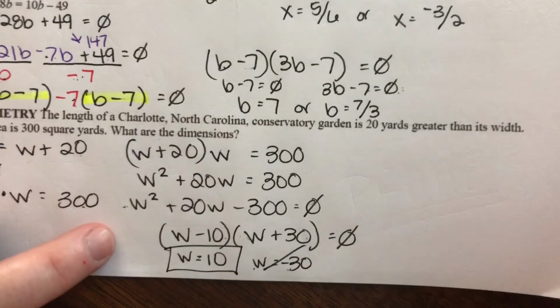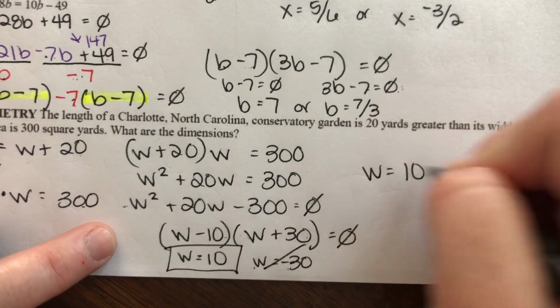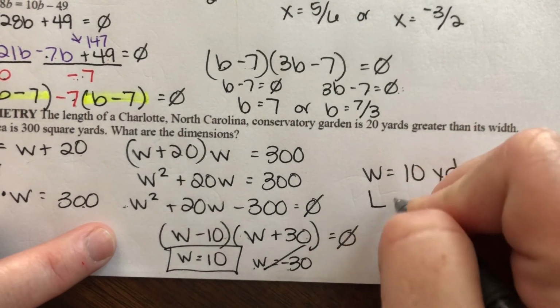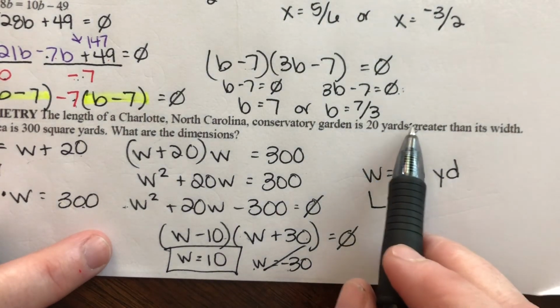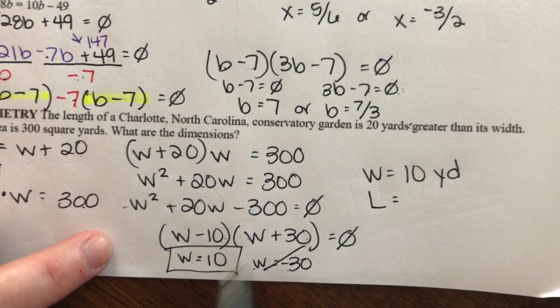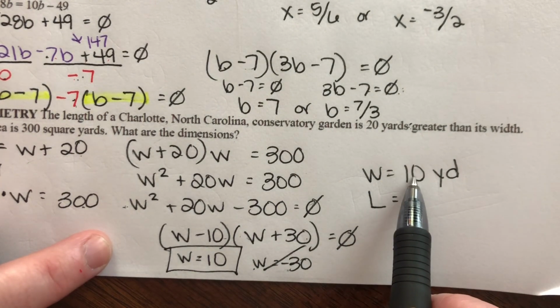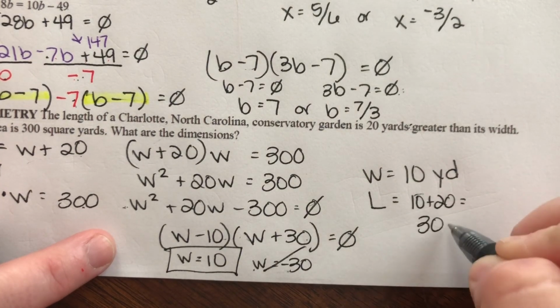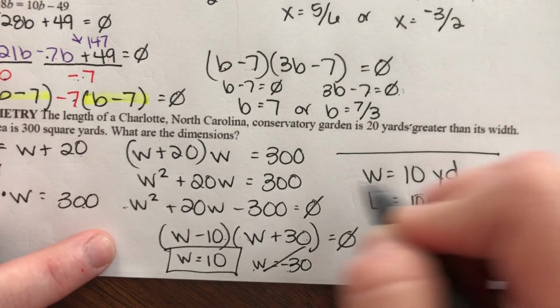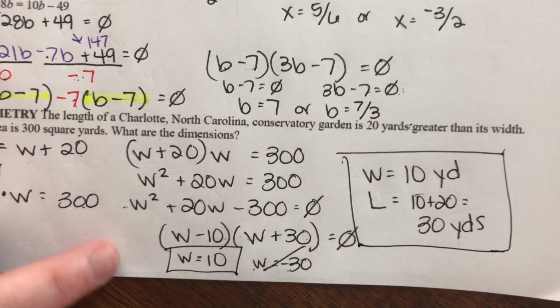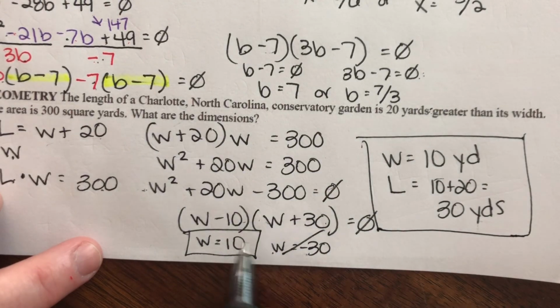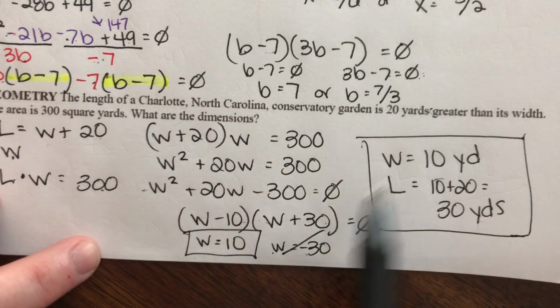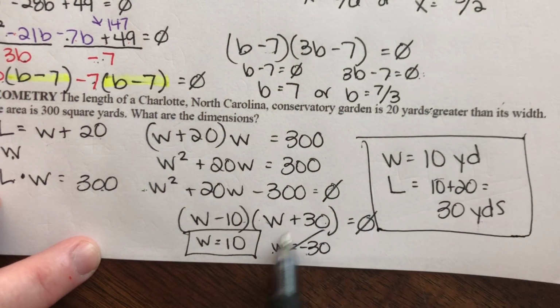So if we know the width is 10, width equals 10 yards, and the length, it told us, is 20 yards greater than the width. The width is 10. What's 10 plus 20? 30 yards. So that's my solution. So yes, we would get two answers down here, but with it being a word problem and it relates to size, we can't use a negative value.